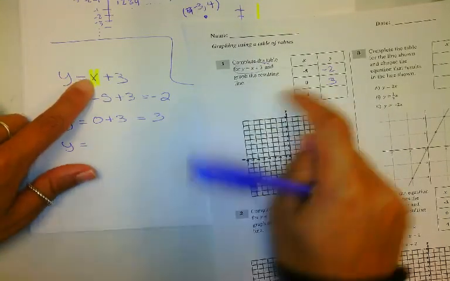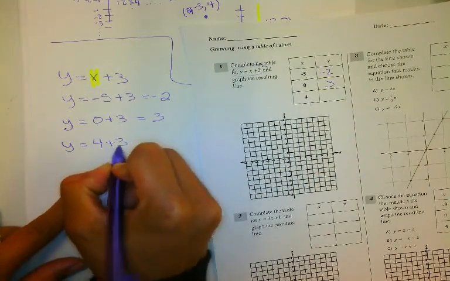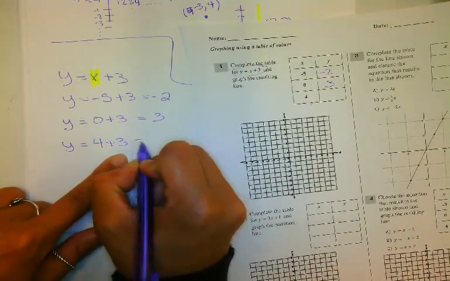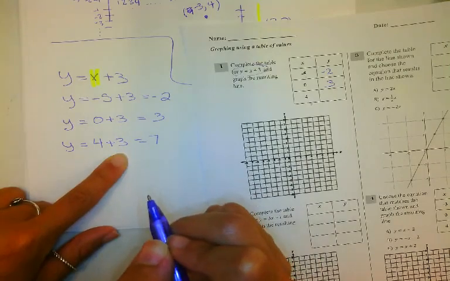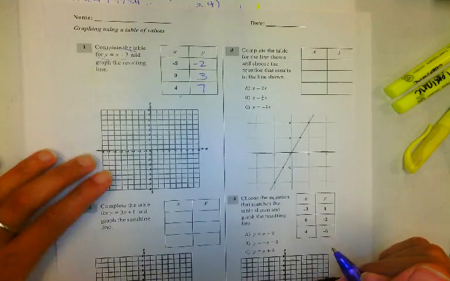Y equals, this is my x. We're just going to plug it in. 4 plus 3. Well, 4 plus 3 is 7, okay? So these are my points, and now I'm going to graph them, all right?